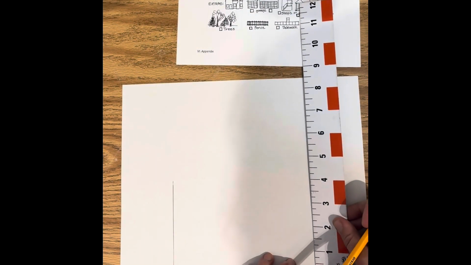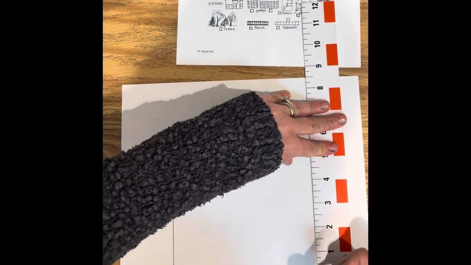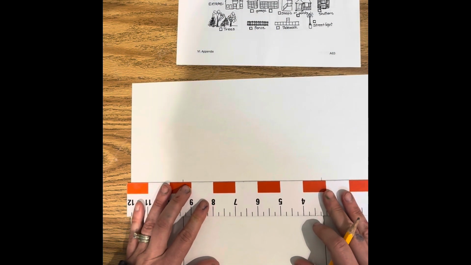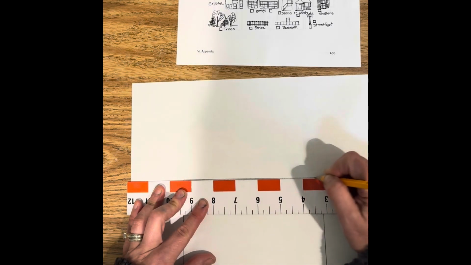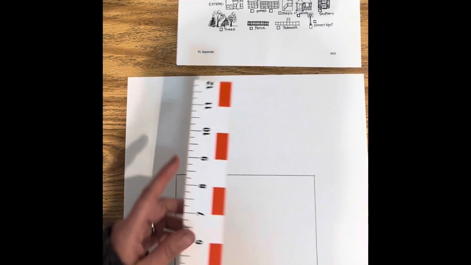Now I'm just picking up my ruler and bringing it to the other side of the paper, and I want this one to be the same length. So I'm going again from 0 to 4. And if I measured correctly, these two should line up pretty well, and woohoo, they do. So this is the basic structure of my house. Now I'm going to put my roof on.